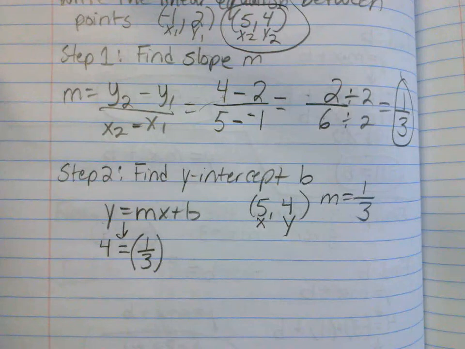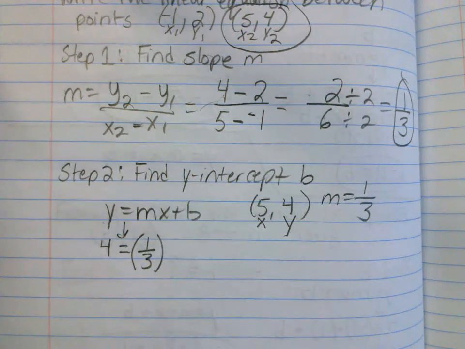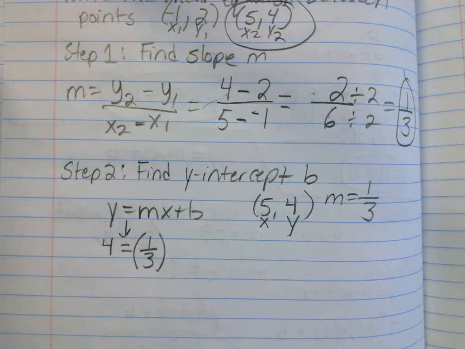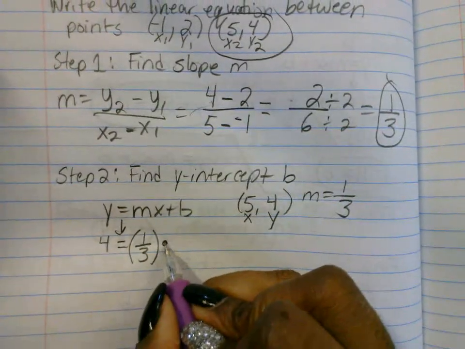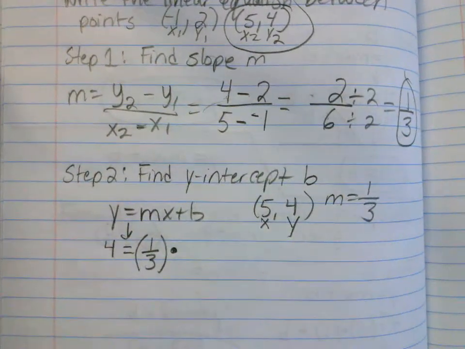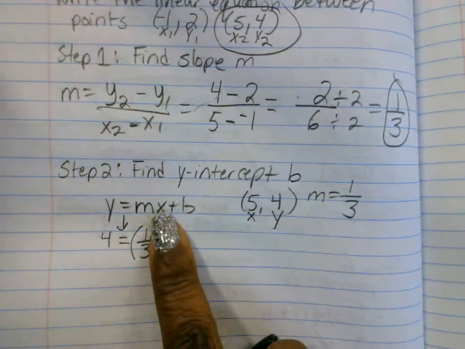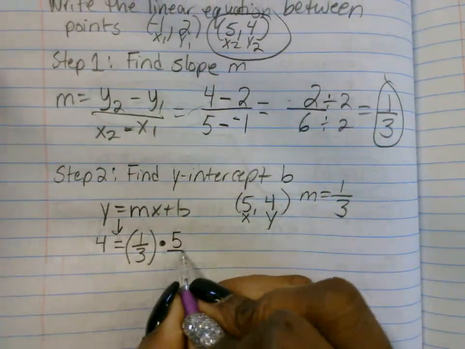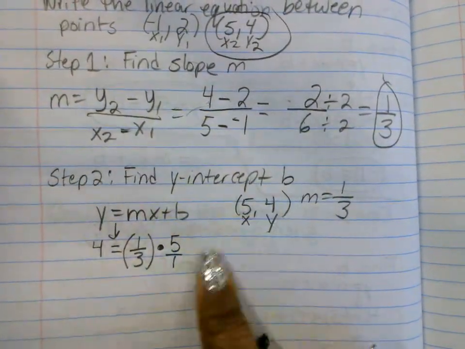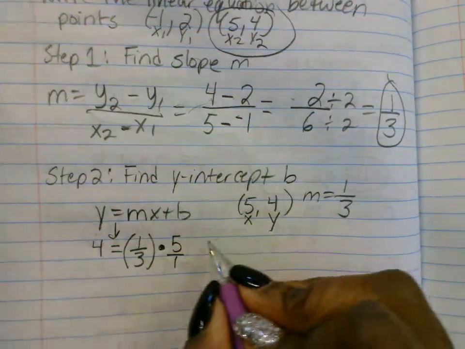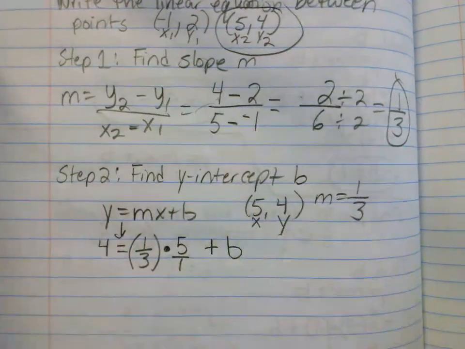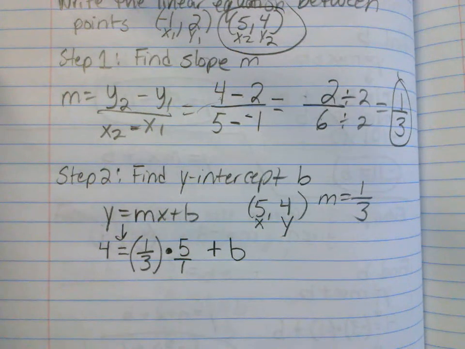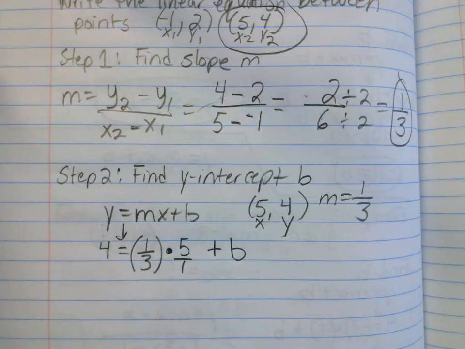What operation is automatically between two variables when you don't see an addition or subtraction sign? Multiplication. So I'm putting a little dot for multiplication. X. Which one of these numbers is X? 5. I'm going to put 5 over 1 because I'm dealing with fractions. I'm going to make 5 into a fraction and bring down the plus B. So I'll just substitute the given.